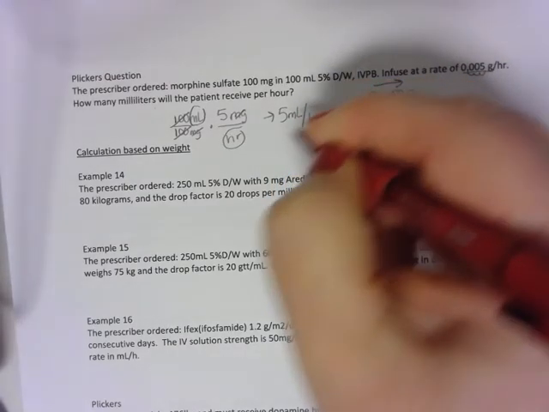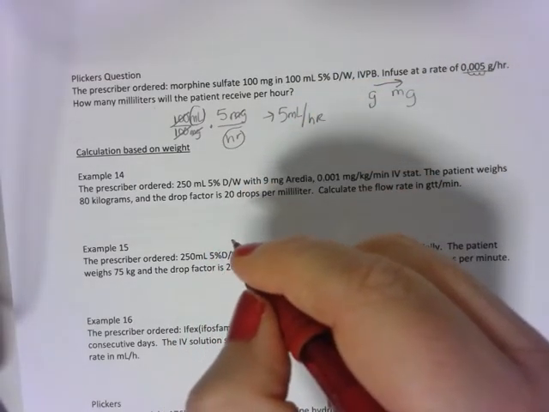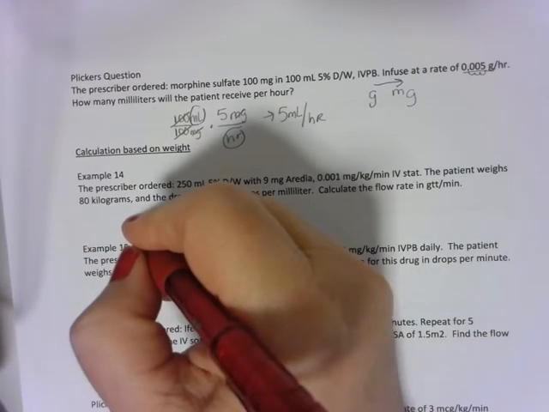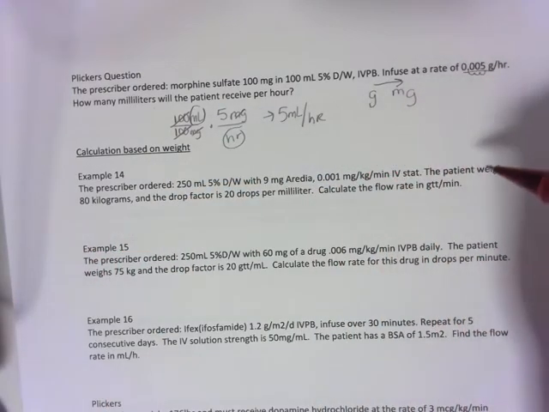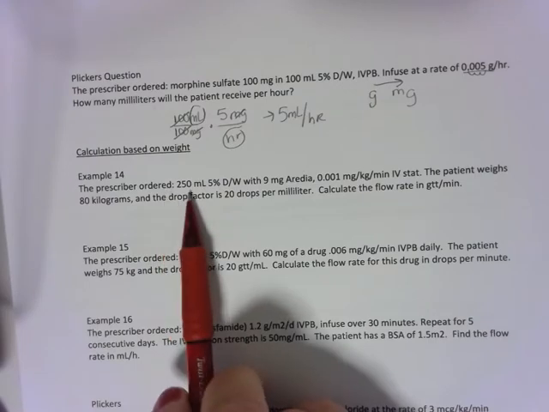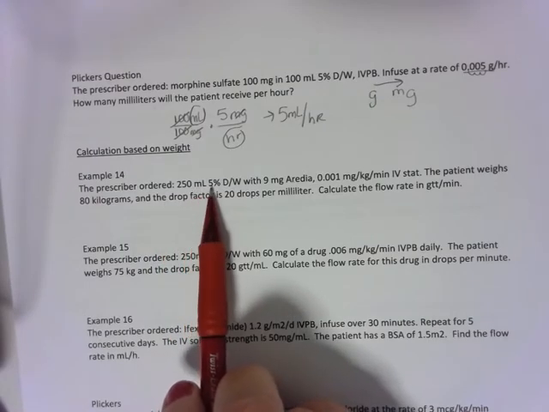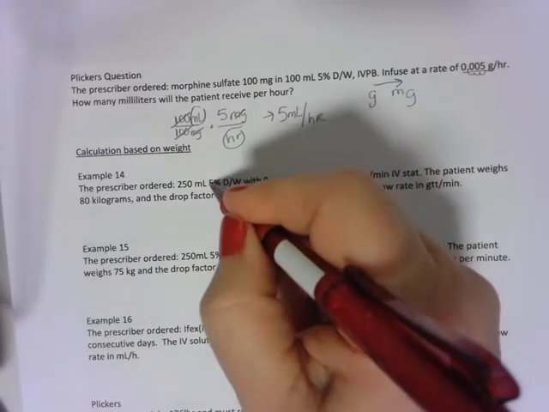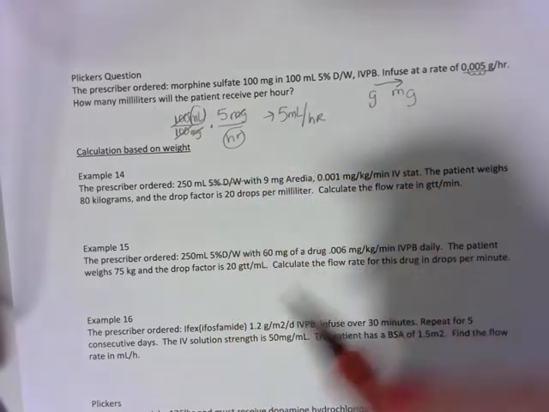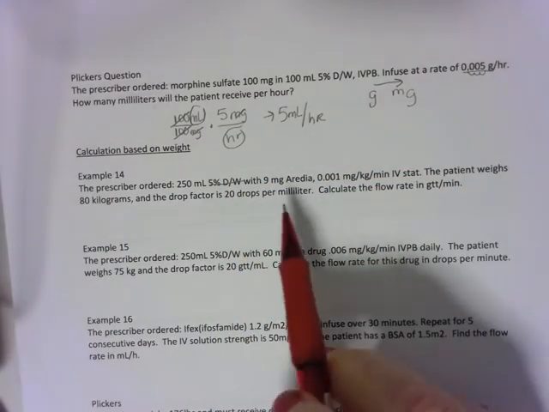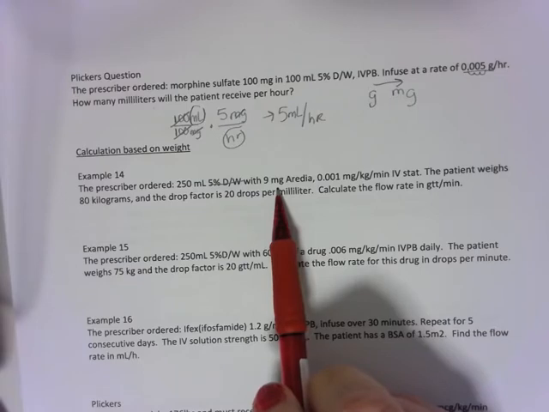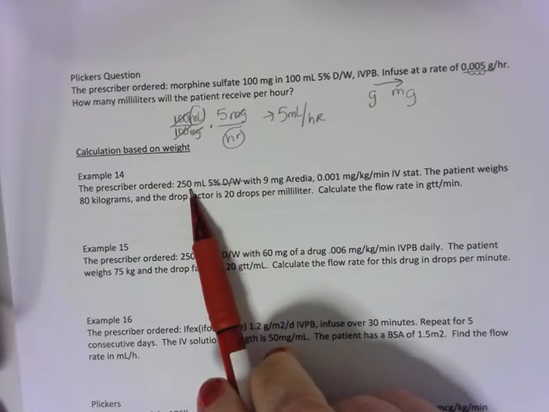In example 14, I'm looking at the prescriber ordered 250 milliliters, 5% D5 and W. That's just a solution. We don't really care about that right now. We have 9 milligrams in the 250. This is our order.